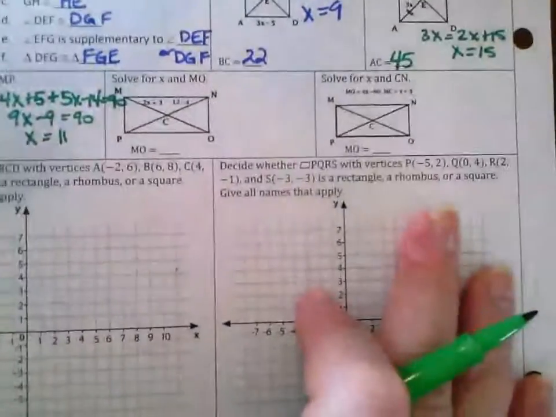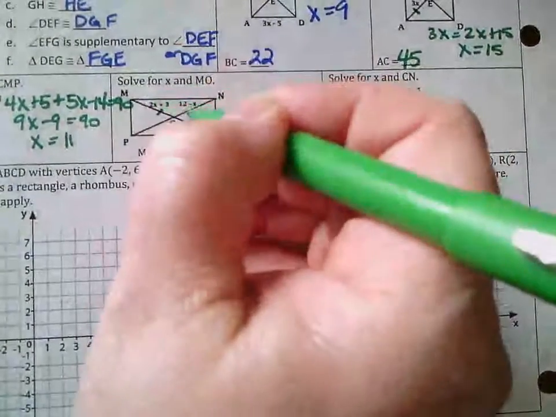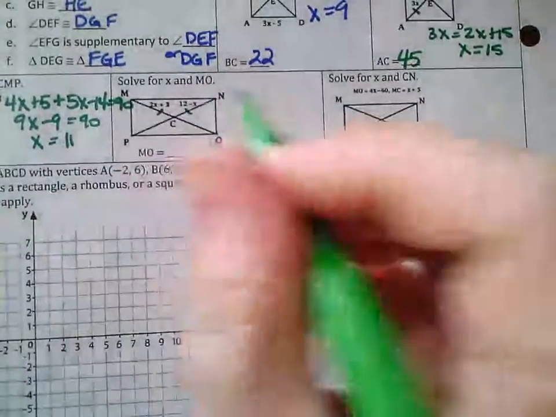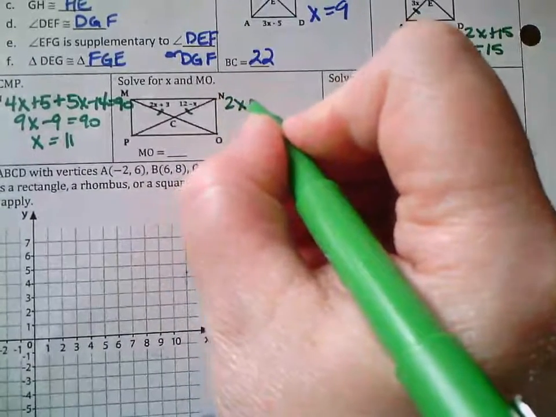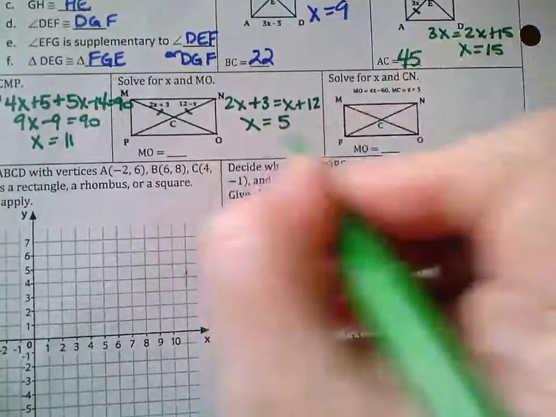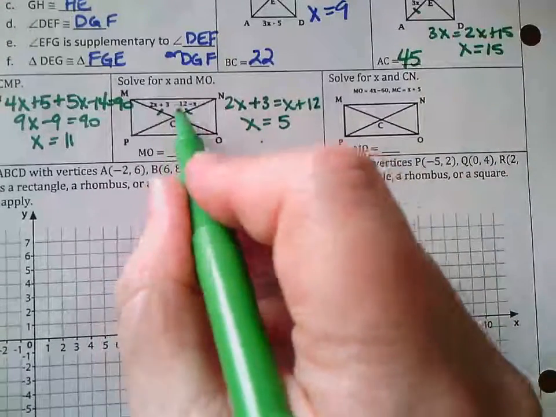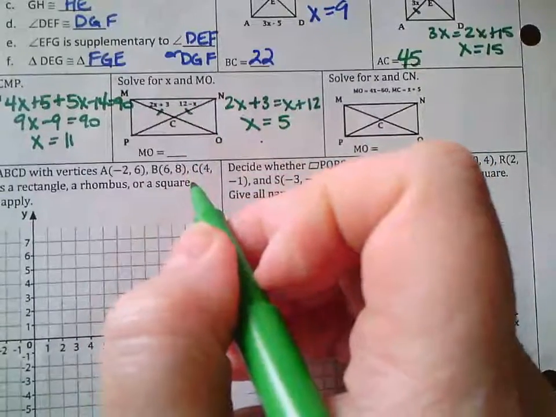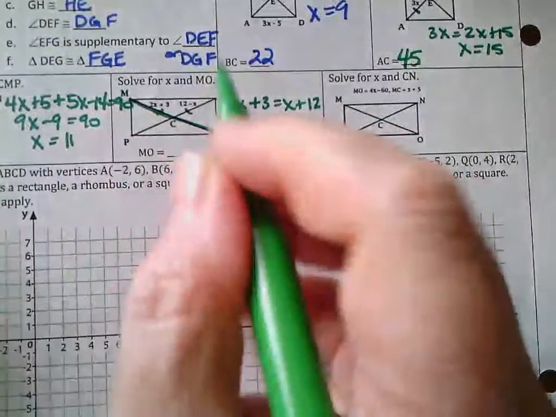Okay, just a couple more. So solve for x. Again, these are going to be congruent to each other. This is a rectangle. So solve for x, plug it back in. When I plug this back in, I get 2x plus 3 equals x plus 12. X is going to equal 5. Plug that back in, and you're going to get 12 minus 5, which is 7. 7 plus 7, because you're looking for MO, this whole piece right here.